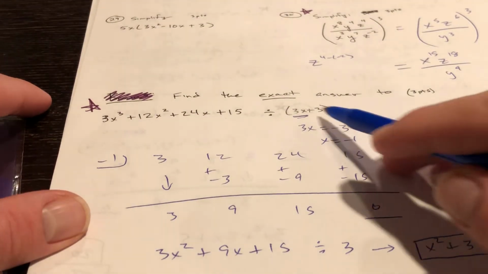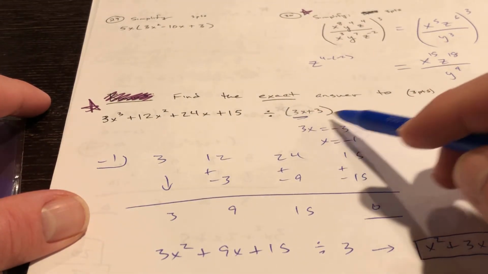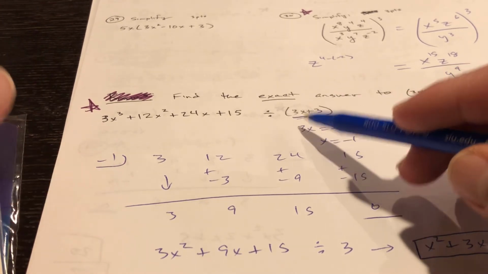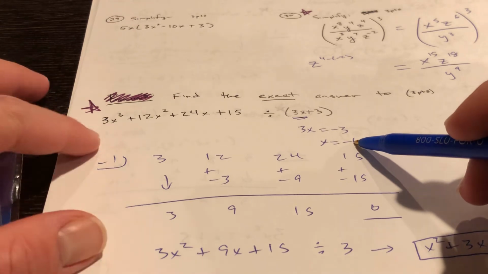All right, so this is not a bonus. We're just going to do it. So, I have a 3 there, but set 3x plus 3 equal to 0. Then you get 3x equals negative 3. X is negative 1, goes in the cubby.